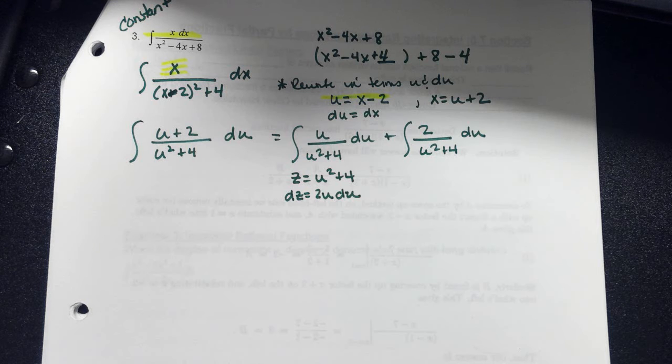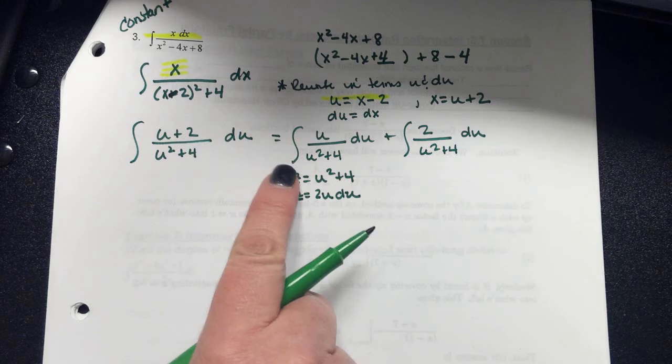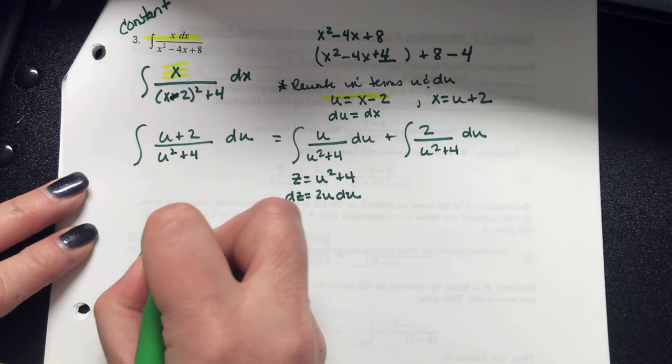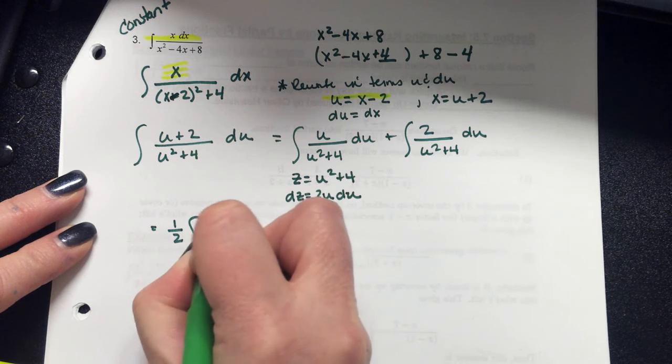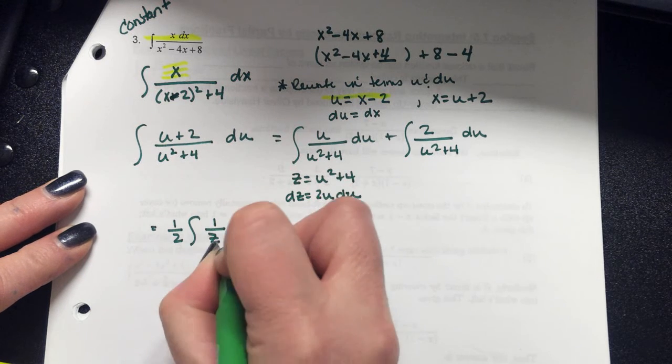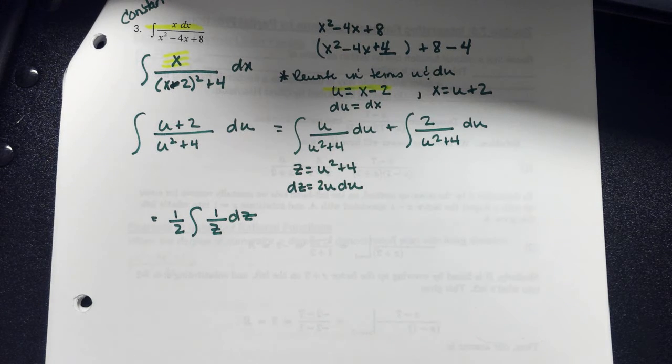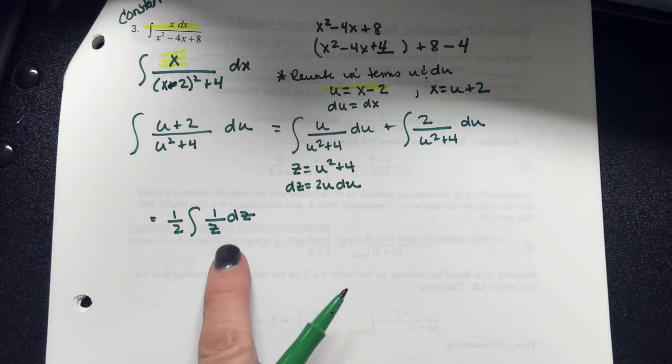So now if dz is 2u du, what constant am I going to have to divide out? I have to divide out a 2. So that's going to give me 1/2 times my integral of 1 over z dz. Now I'm going to integrate. I know how to integrate 1 over z.